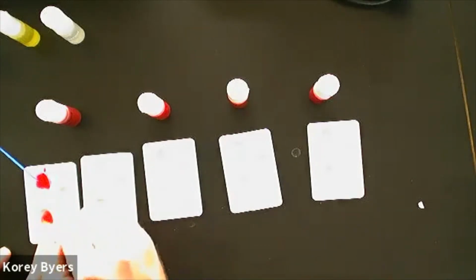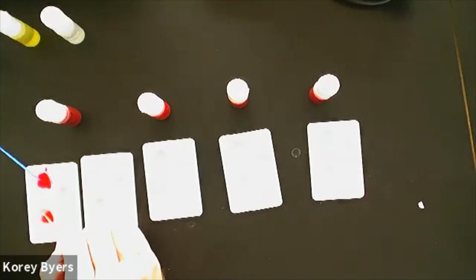Do you see those tiny red dots that are forming? That's clotting, or agglutinating is the word, agglutination. And so for B, we'd have to say yes, because it looks like June has type B blood.